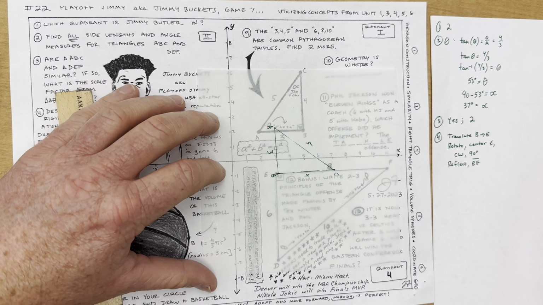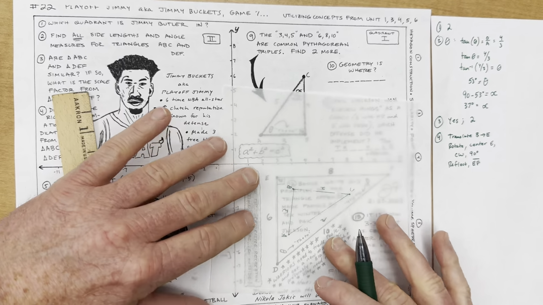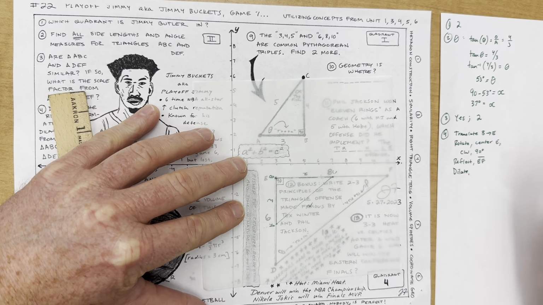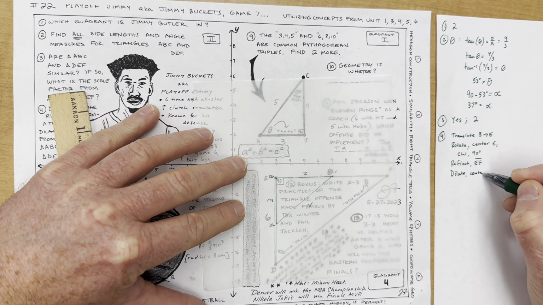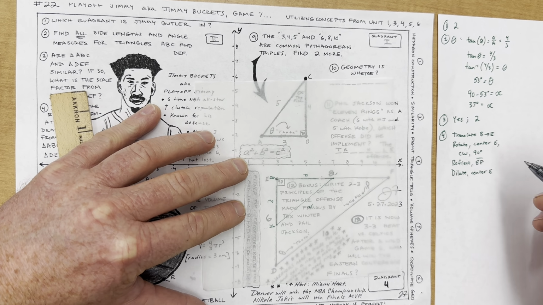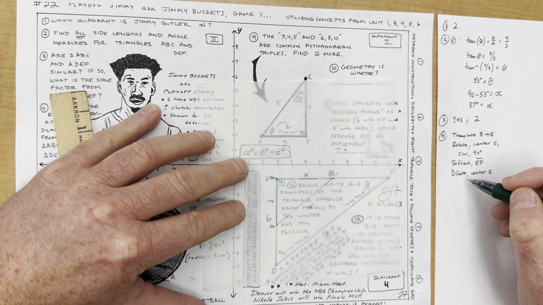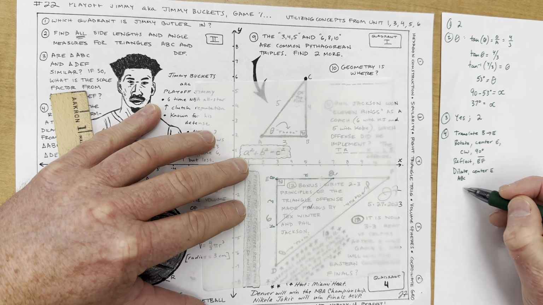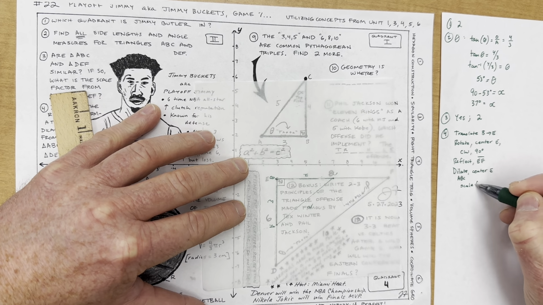That's your line of reflection. And the last one is dilate, center E, and you're going to dilate ABC, scale factor 2.